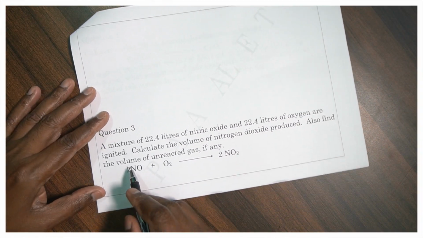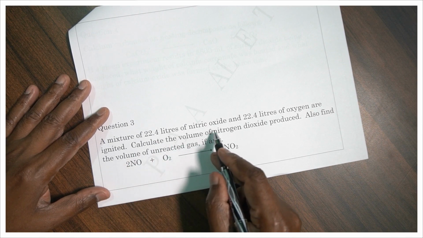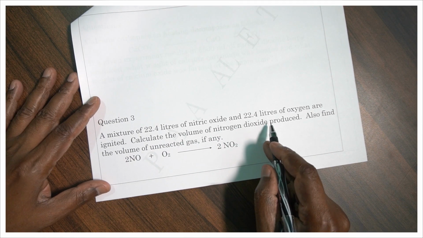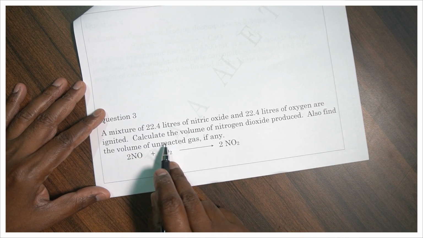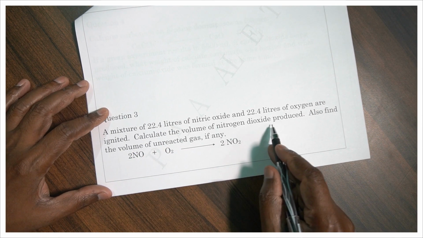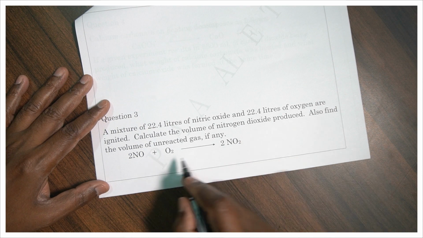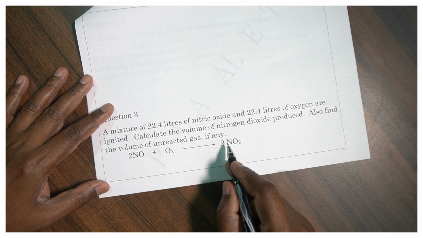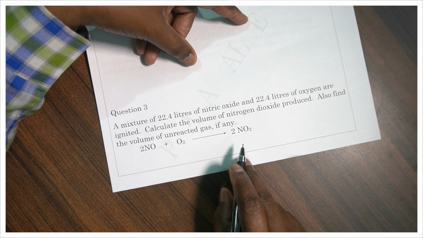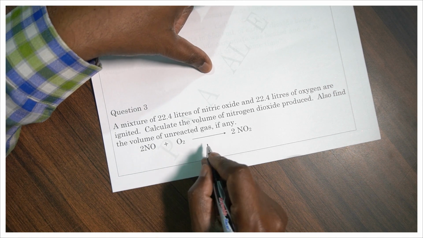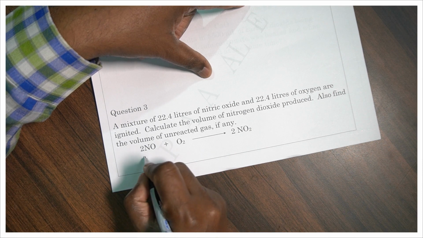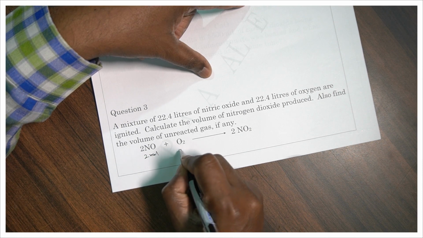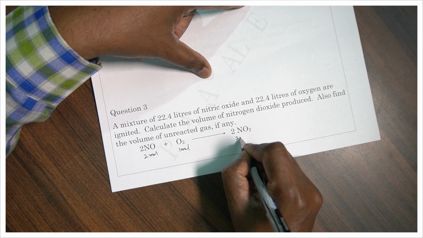And now we have a third question here. A mixture of 22.4 liters of nitric oxide and 22.4 liters of oxygen are ignited. Calculate the volume of nitrogen dioxide produced. Also find the volume of unreacted gas, if any. So applying the mole concept or Gay-Lussac's law can be directly applied because all are gases. 2 moles, 1 mole and 2 moles.